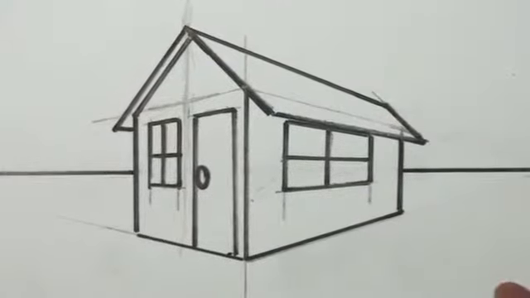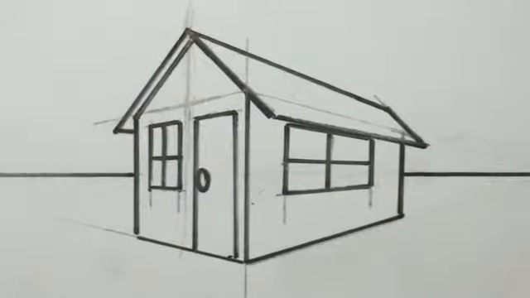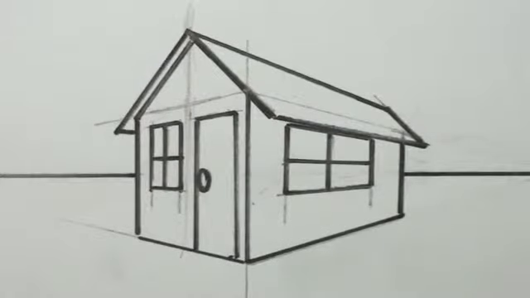We'll do some fancier ones in the future, but if you get that far, you've got it made, because you can draw pretty much any boxy shape in 3D at this point.